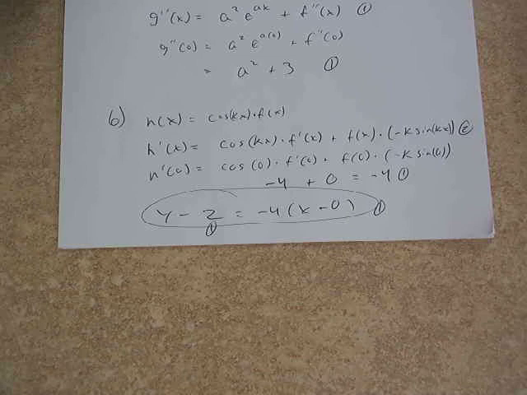5 points. 2 points, like I said, for finding the first derivative here. 1 point for finding the derivative at 0, which is the negative 4. 1 point for finding the 2. And then 1 point for writing the equation properly. And that'll do it. Questions?